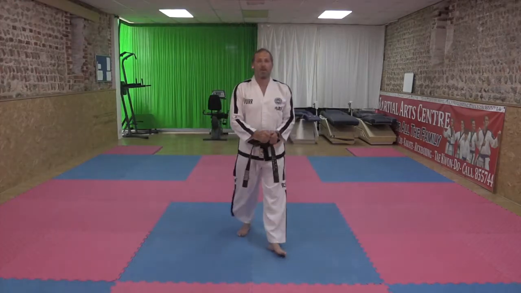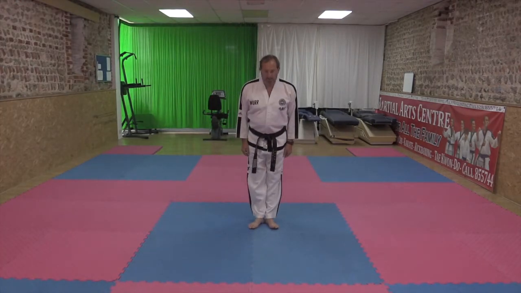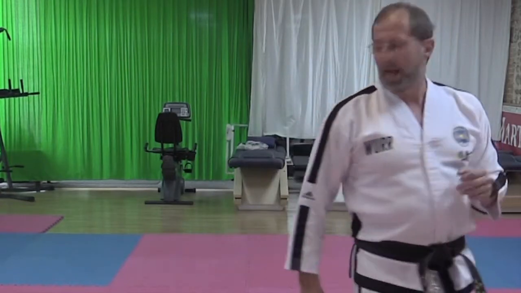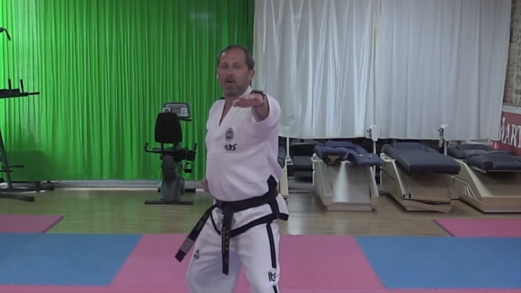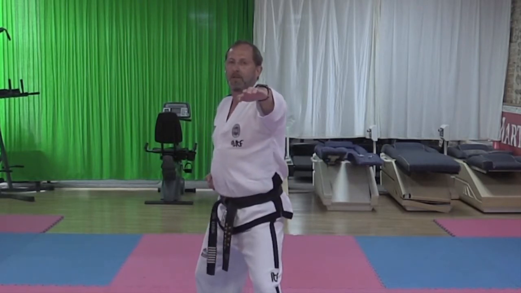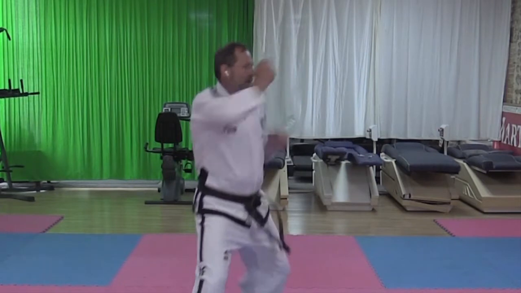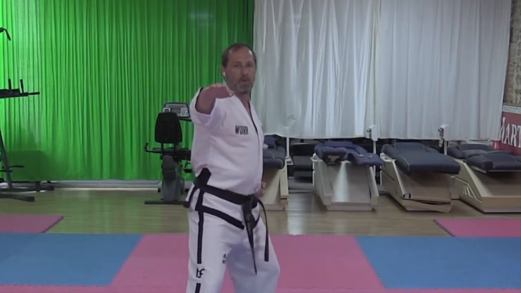Okay, attention, top. Kyungyi, 준비. All right, we're going to step forwards, left leg, and we're going to execute L stance. Number 9, knife hand strike, sorry, knife hand strike. Stepping forwards, knife hand strike, yeah. In your own time, go.